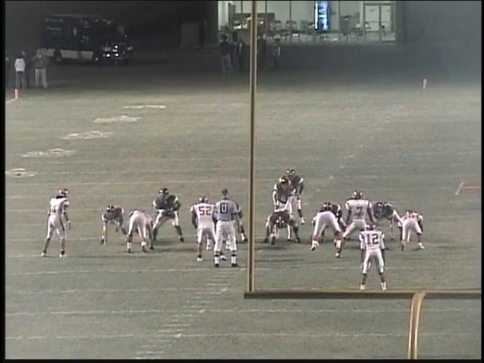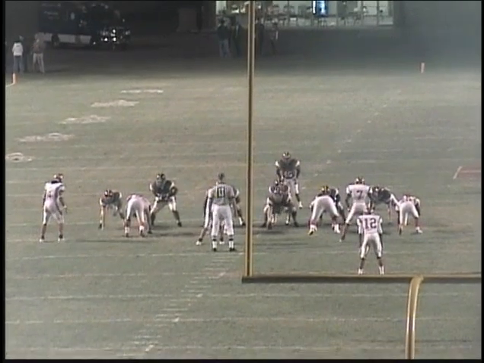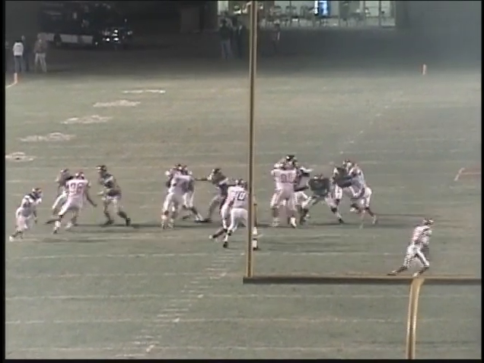Protection-wise, again, we made a Ricky call. Everybody sliding to the right. Running back's over the top. I'd like to see that running back more aggressive right there.